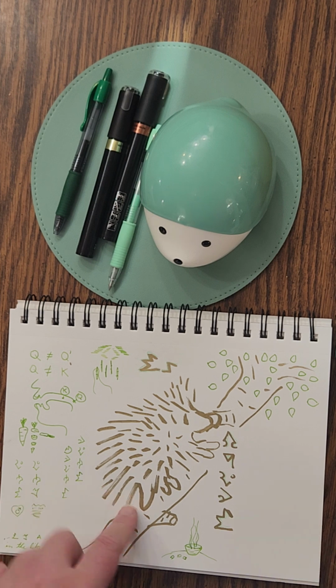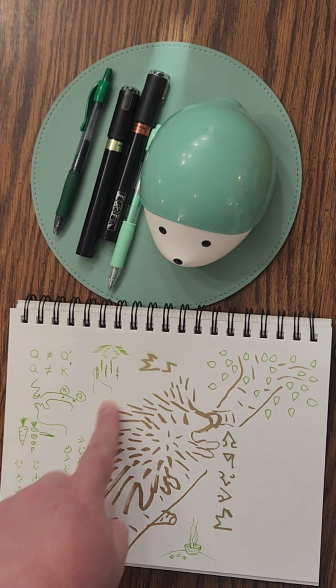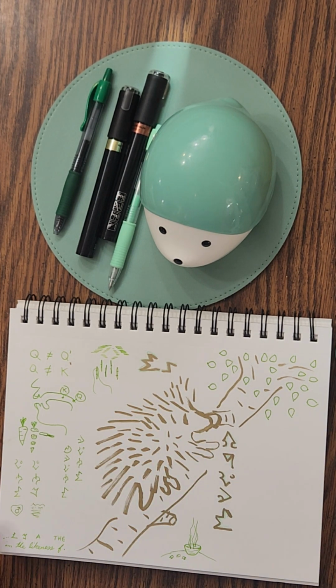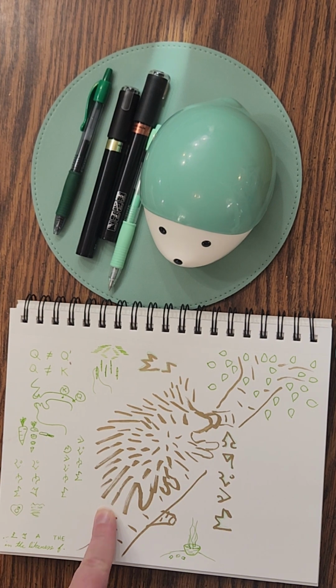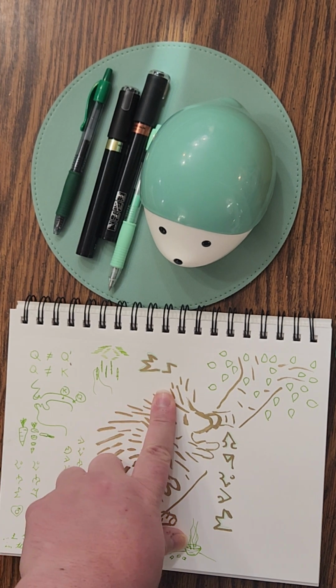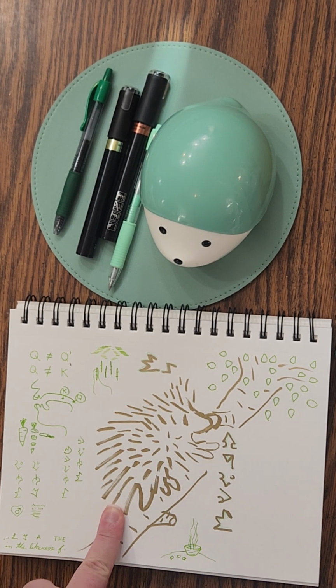And if you can't tell by this beautiful golden line drawing I've done, this is a porcupine, and that is because the local dialect Dena'ina word for porcupine is qanchi, and that is exactly where the name of the letter comes from.